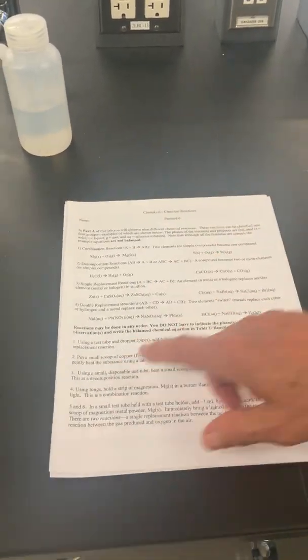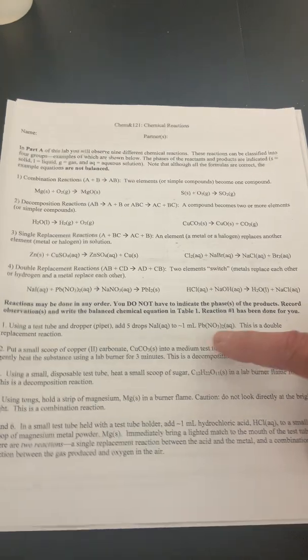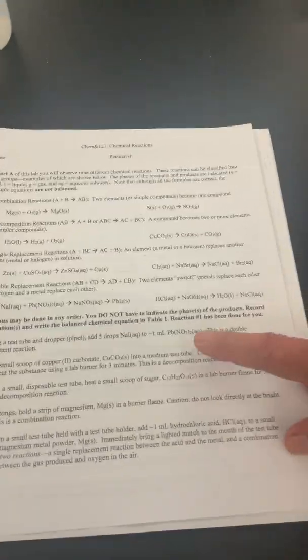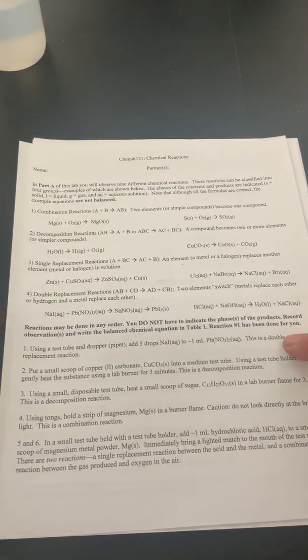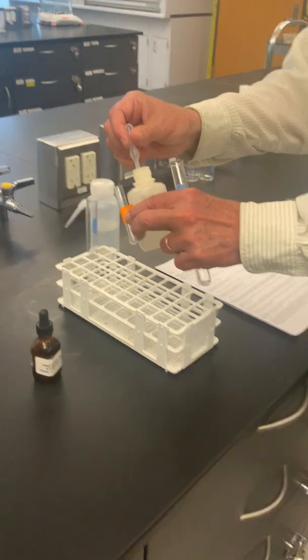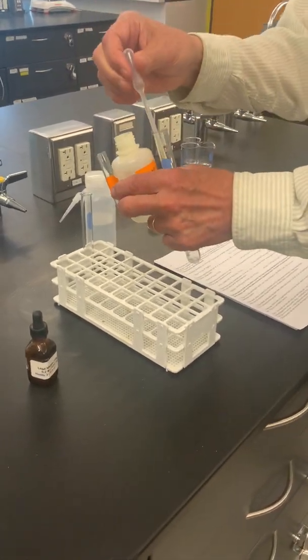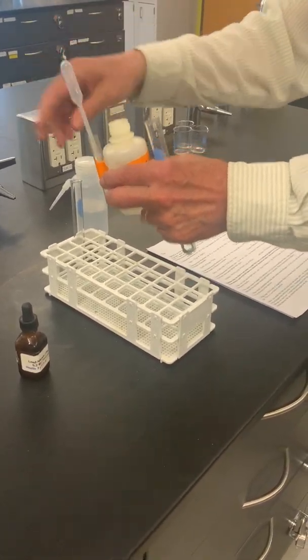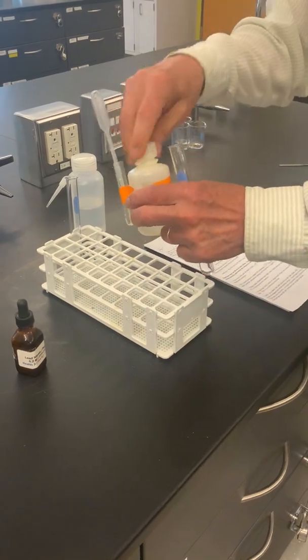Here then, reaction 1, the combination of sodium iodide in aqueous solution with lead nitrate in aqueous solution, a double replacement reaction. In this instance, we use a little bit more than the quantities suggested in the lab, just because I want it to be very visible.